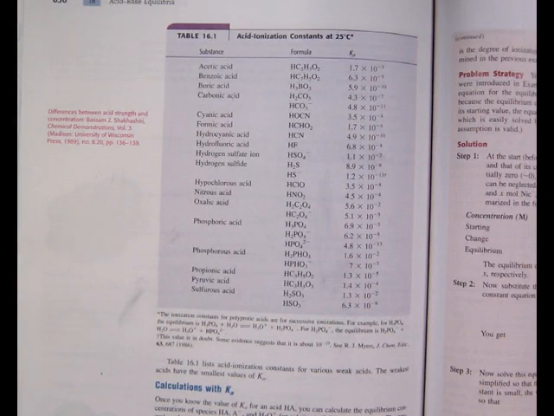And that says 1.7 times 10 to the minus 5 if you can't see it from the cheap sheet. Next one, 6.3 times 10 to the minus, it looks like a 3. Actually, 10 to the minus 5 also. Then you have the next one, boric acid, first ionization would be 10 to the minus 10.